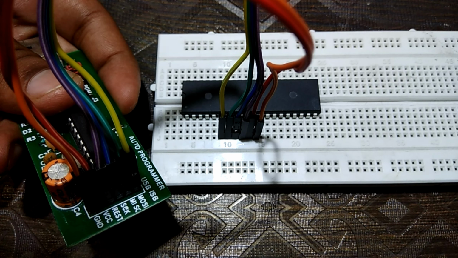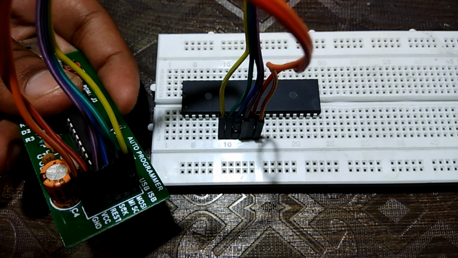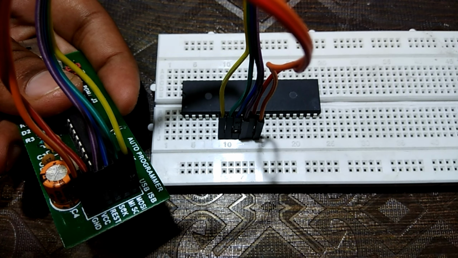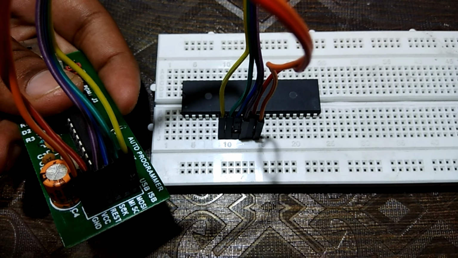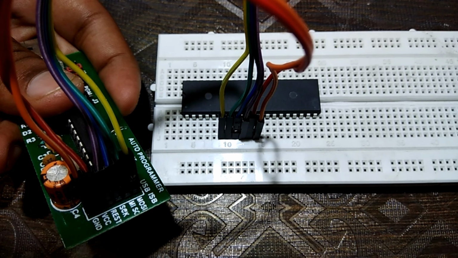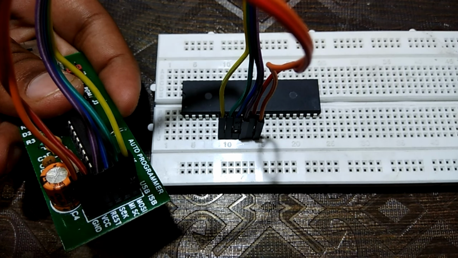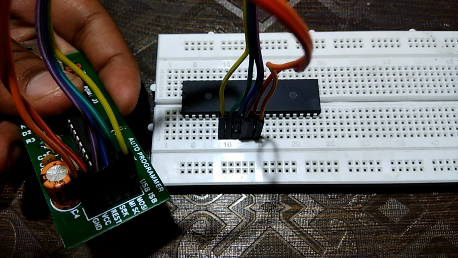The 10th pin, VCC of the microcontroller, is connected to the VCC of the programmer. And the 11th is ground, connected to the ground of the programmer. So this is the connection via which the programmer and microcontroller are connected.